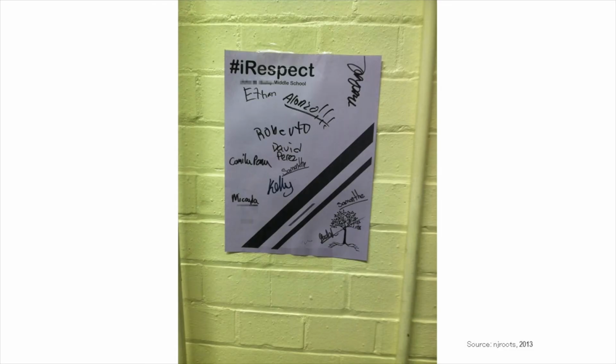So they did things like this, where they made hashtag posters. They came up with their own hashtags, made posters, signed their names, and then publicized it to the school. And the idea is to associate the kids in that intervention group with an anti-harassment message in a public way.